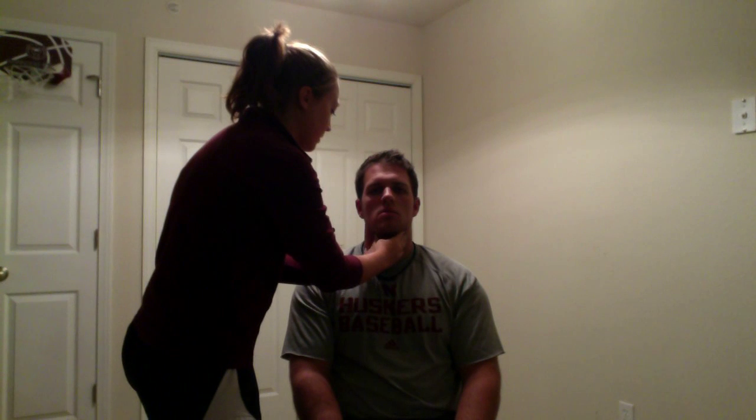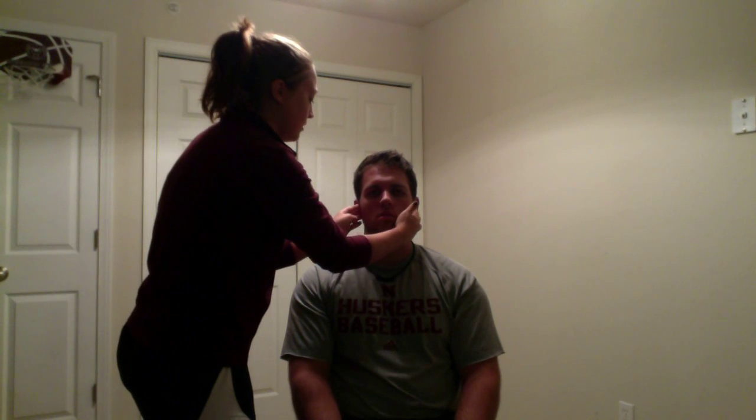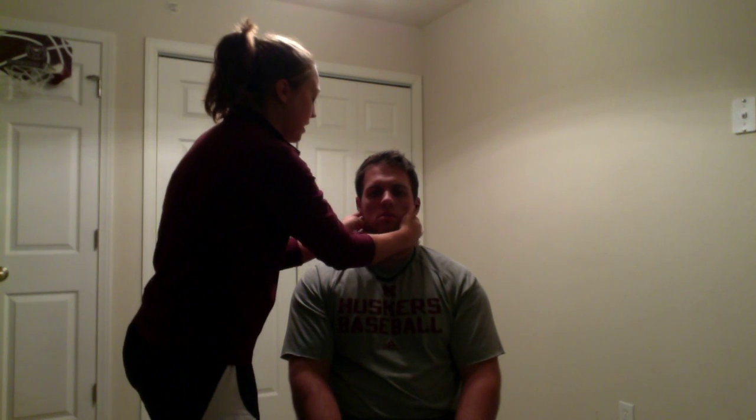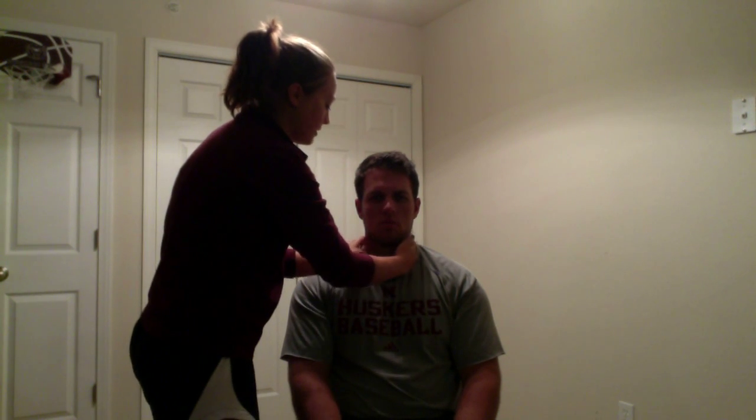So then I'm going to go ahead and feel for any enlarged or engorged lymph nodes. So I'm going to go ahead and start at the front, feeling for any lymph nodes, moving my way along, okay, and then behind the ears, down the back of the neck, and coming back up to the front again. Okay, and he does not have any swollen lymph nodes or areas of concern in relation to his lymph nodes.